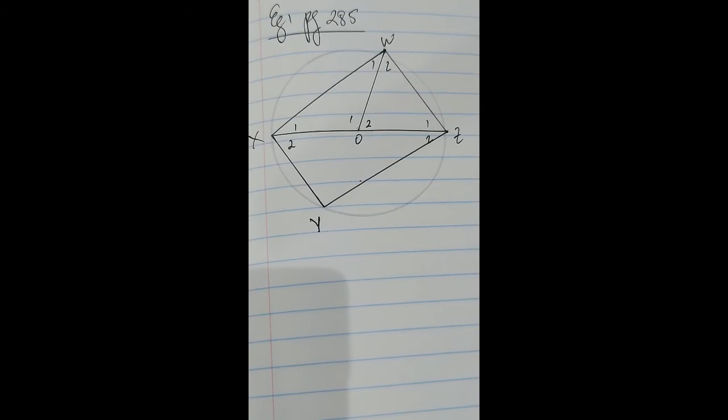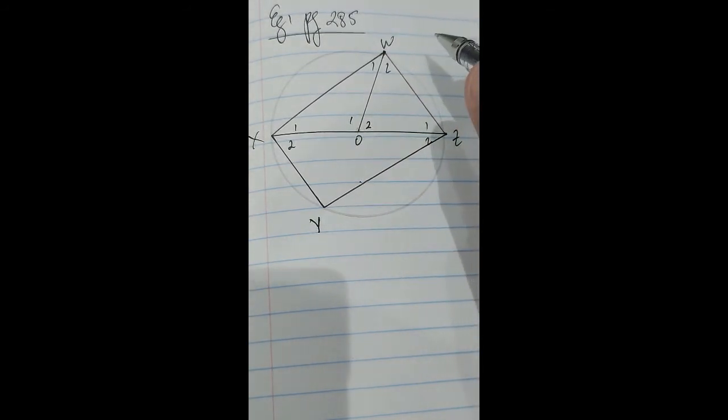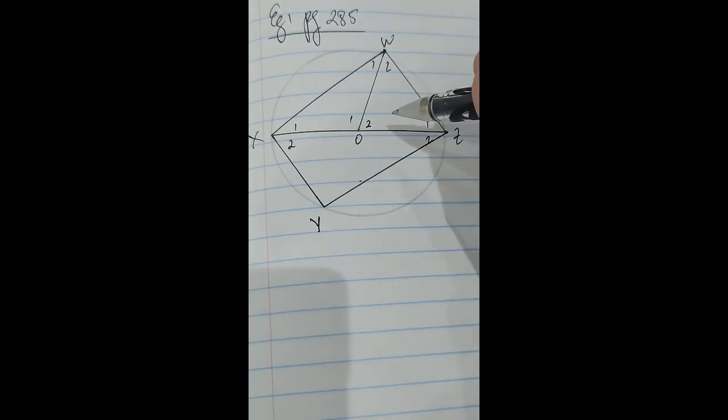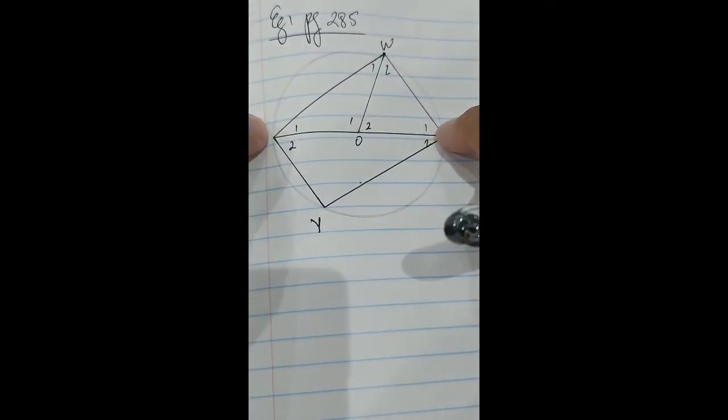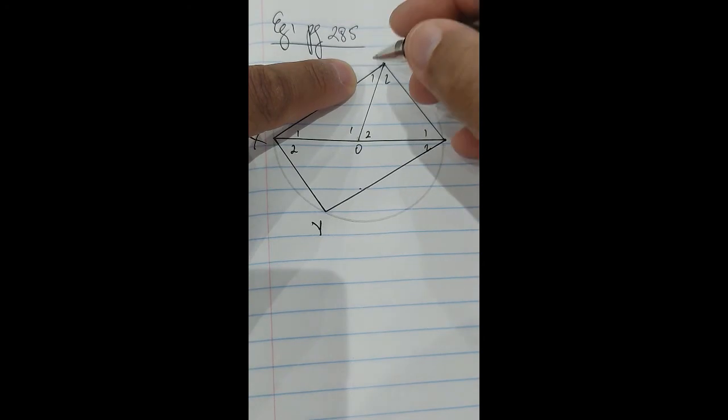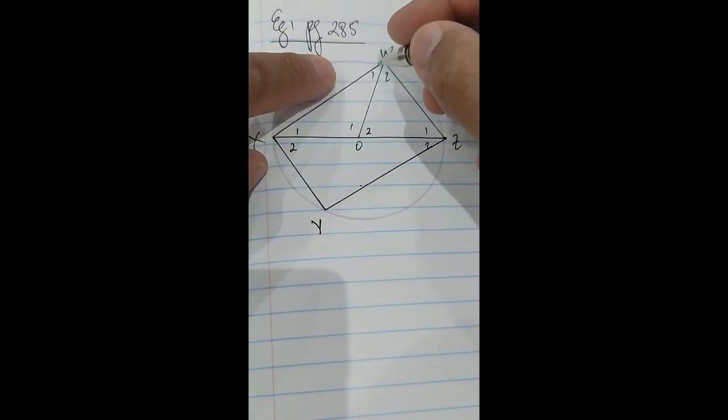Okay, so now we're looking at example 1 on page 285. We are told that if a chord subtends an angle of 90, we explained the theorem already. So we are given that XOZ is the diameter of circle center O. Okay, so if this is the diameter, remember what did we say? If that's the diameter, the angle subtended at the circumference will be 90 degrees.